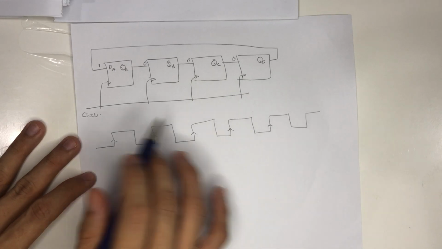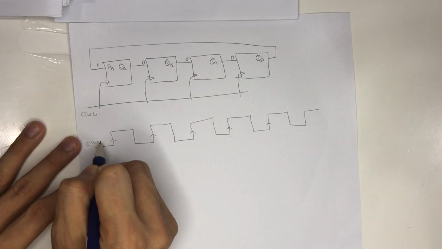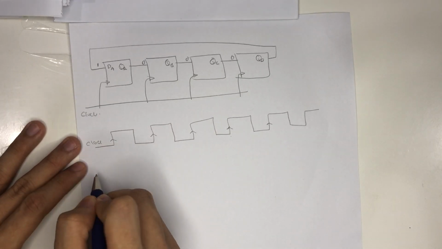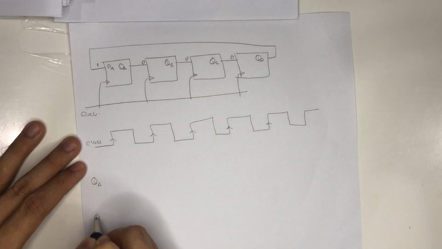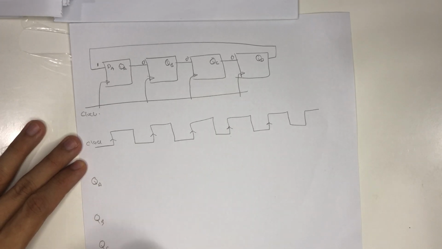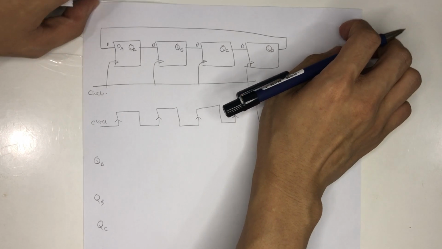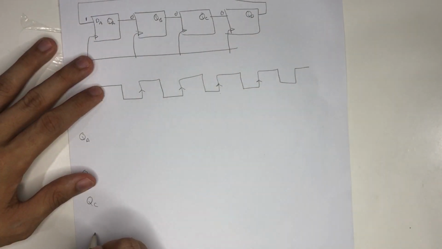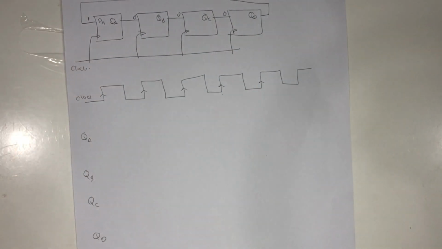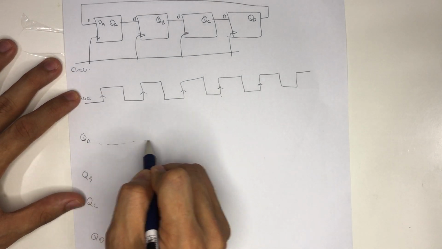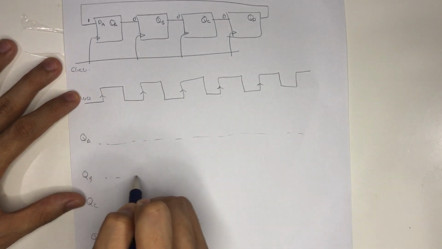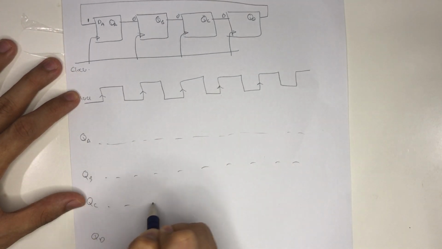So this is the clock, and you see its rising edge, and then we have QA, QB, QC, and QD. I hope I have space. Now we make a line just to see the base level.